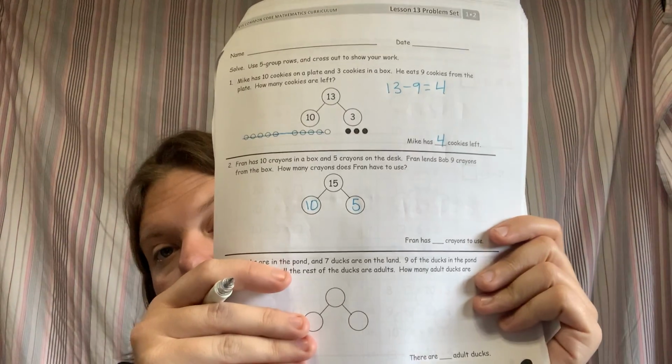Let's do the same thing down here. Fran has 10 crayons in a box and 5 crayons on the desk. Fran lends Bob 9 crayons from the box. How many crayons does Fran have left to use? They've already helped us out and told us that there's 15 crayons. Our two parts are the 10 crayons in the box and the 5 crayons on the desk. 15. What we're trying to figure out is there were 15 crayons. We figured that out.